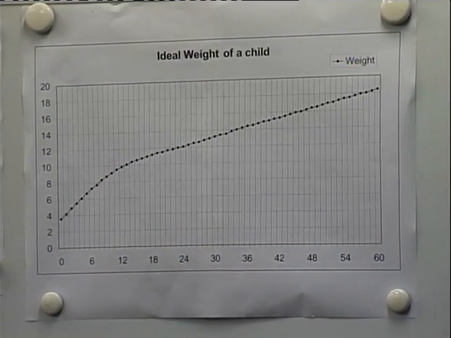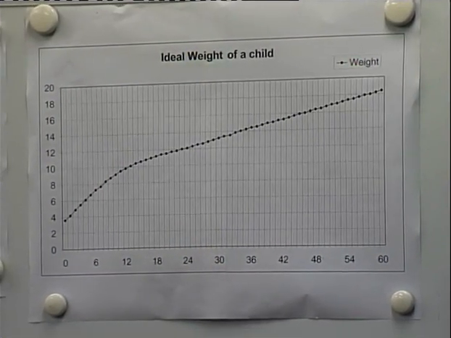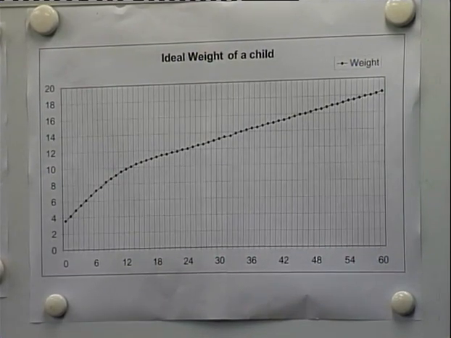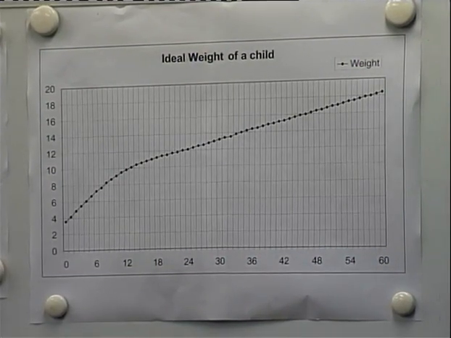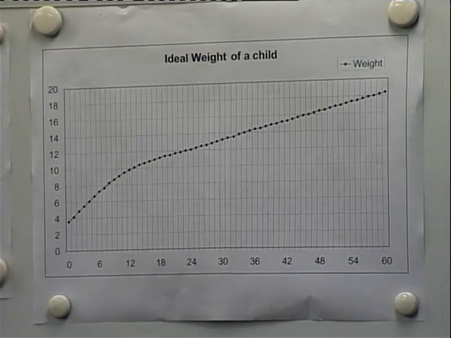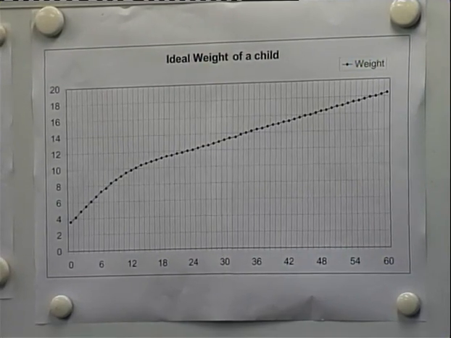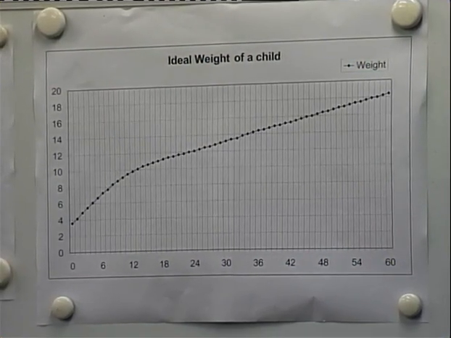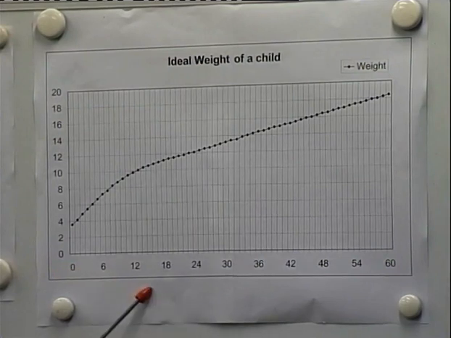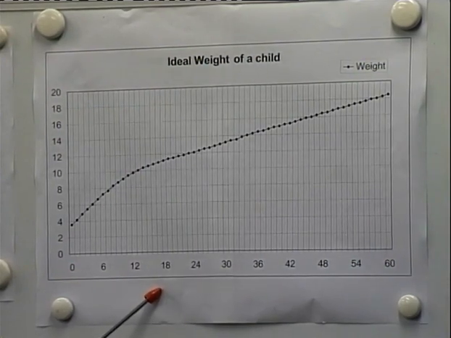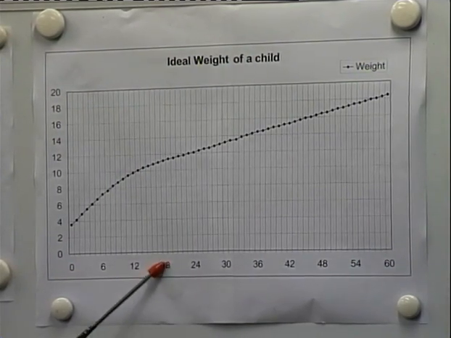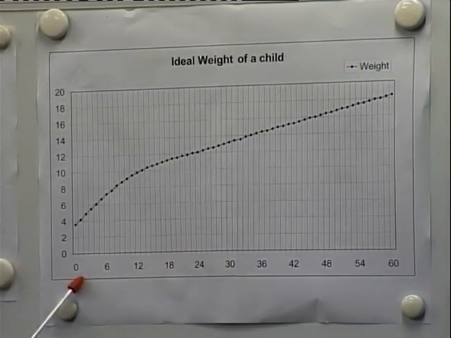All right, let's have Peggy. They represent the number of months. Okay, do you others agree? Yes, very good. They represent the number of months.